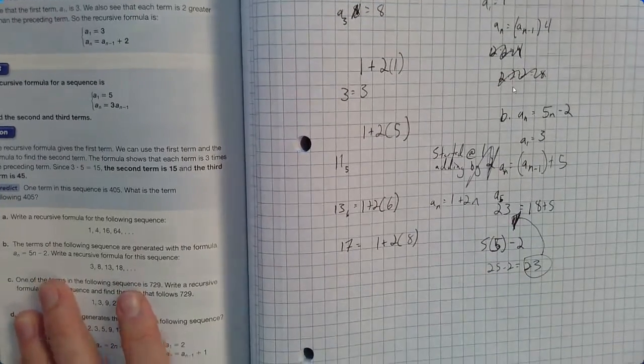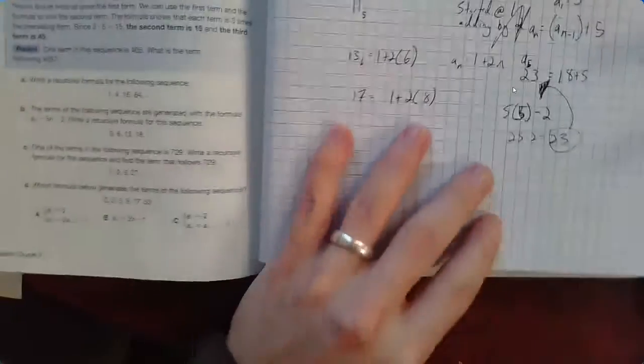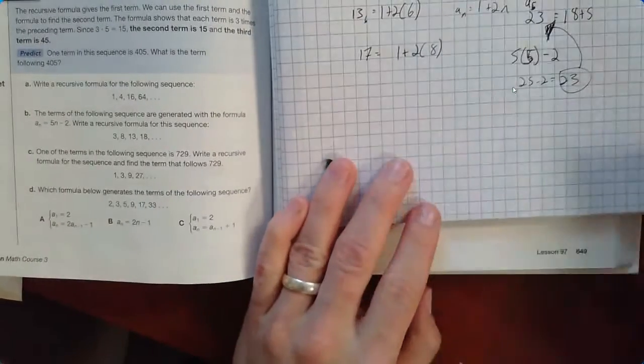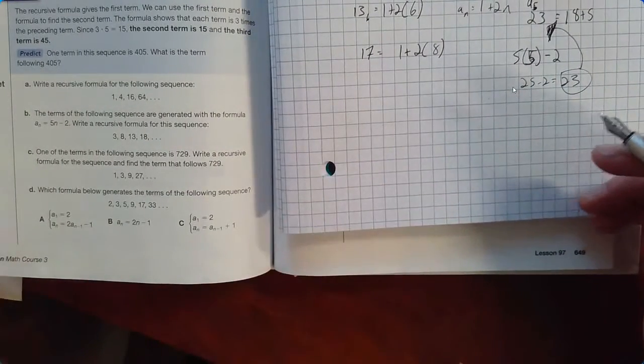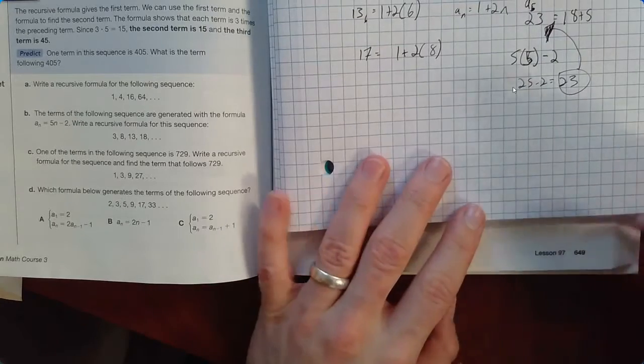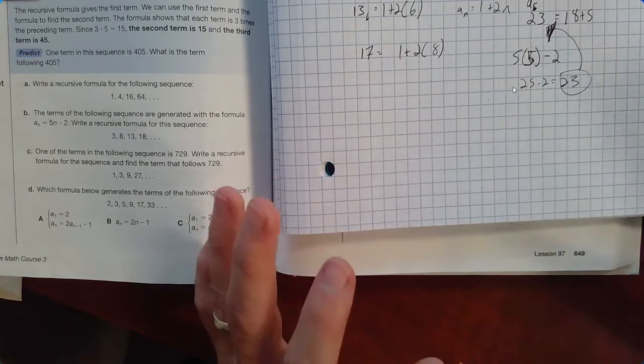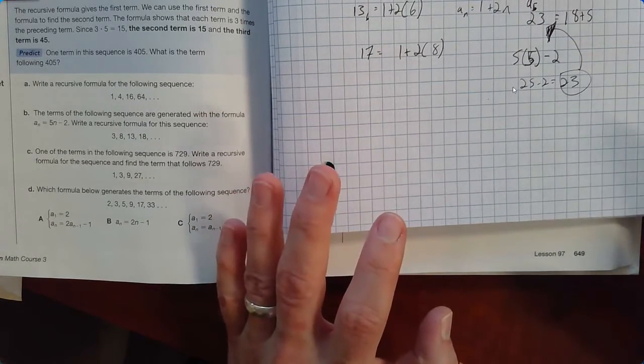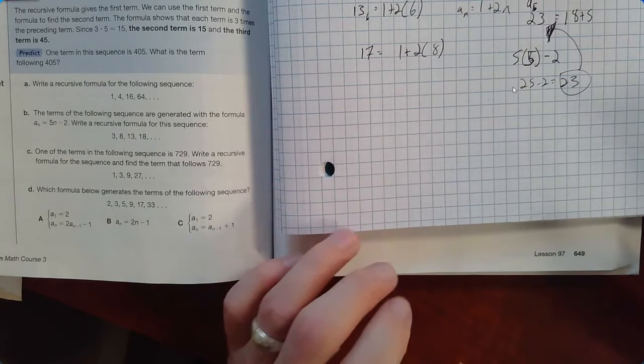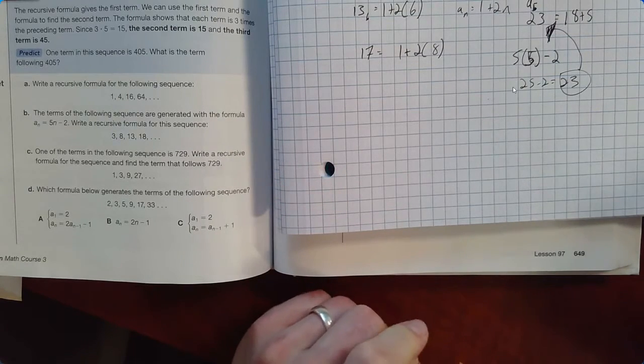Sorry. All right. Mr. T hates these. If you already have the sequence, why do you need the recursive formula? The recursive formula, I honestly don't know why it's a thing. I'm sure it's helpful somewhere along the way, but it never made sense to me.